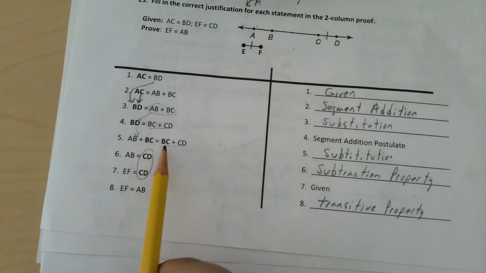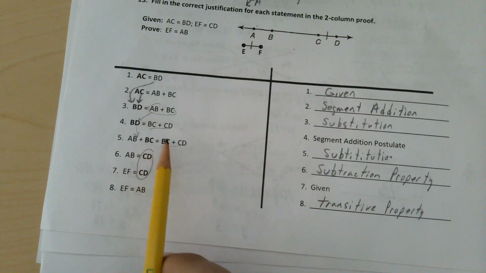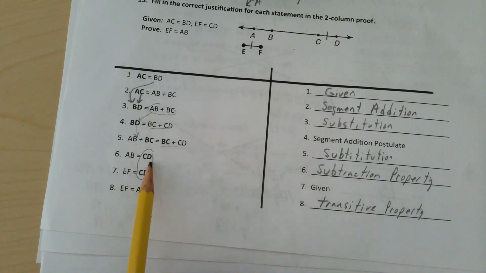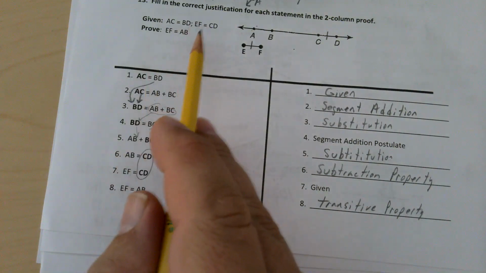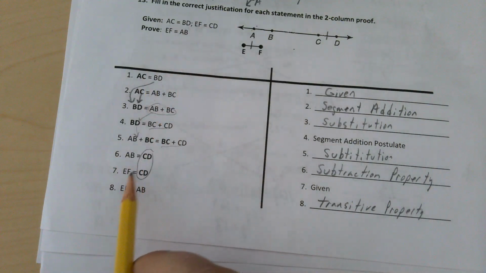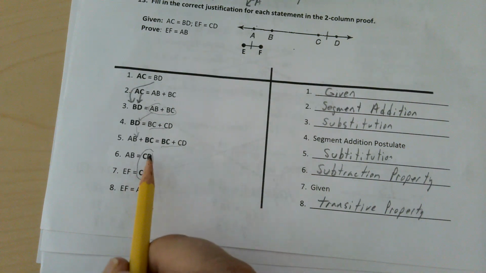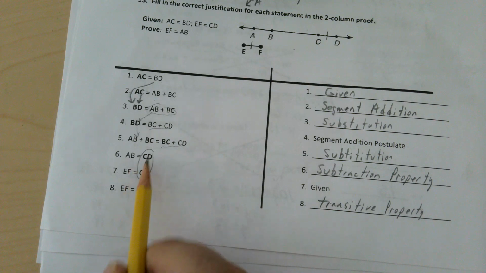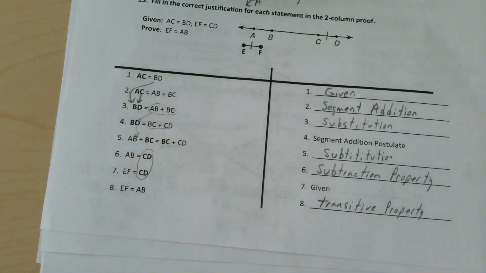And then almost finished, we can get rid of the BCs. We can subtract BC on both sides of my equal sign. That's just the subtraction property. And what you're going to see is when you do that, you're left with AB equals CD. We're going to use the fact that it was given. We're told that EF is the same as CD. And now, once again, we could call it substitution, but here I chose to use the transitive property because both are equal to CD. If they're both equal to the same thing, then I can state AB is the same as EF, and that's what we wanted to prove.